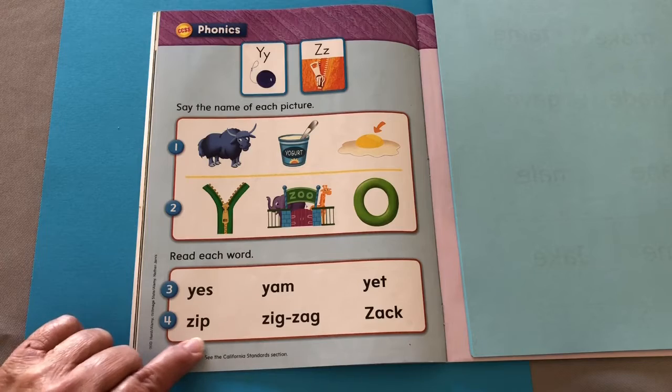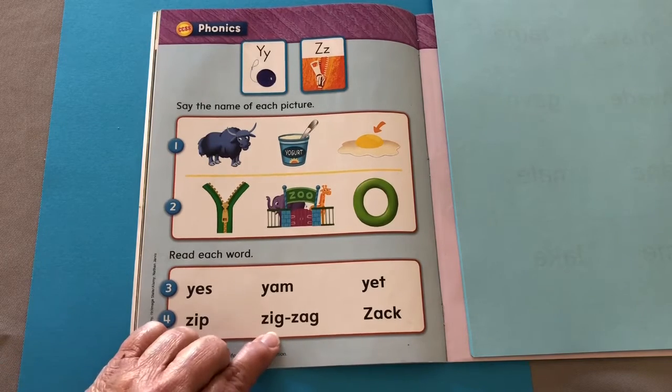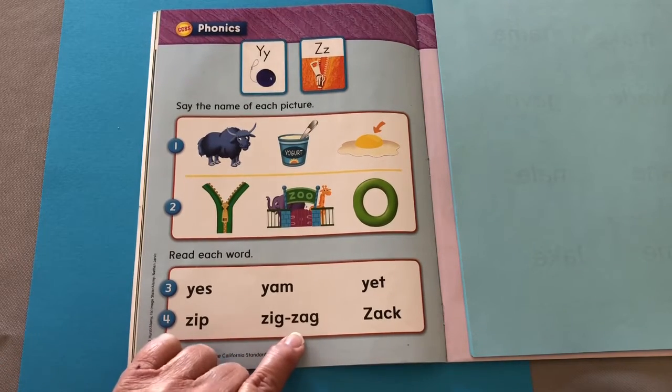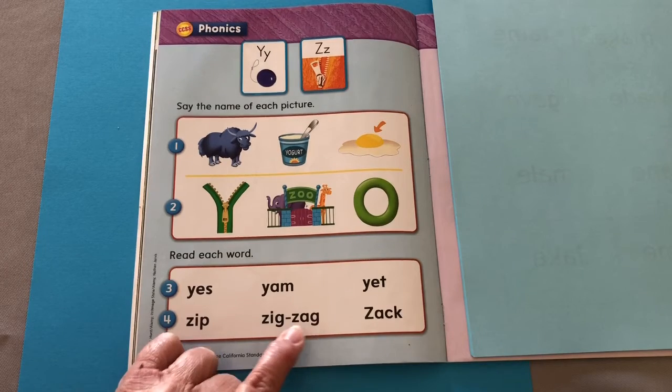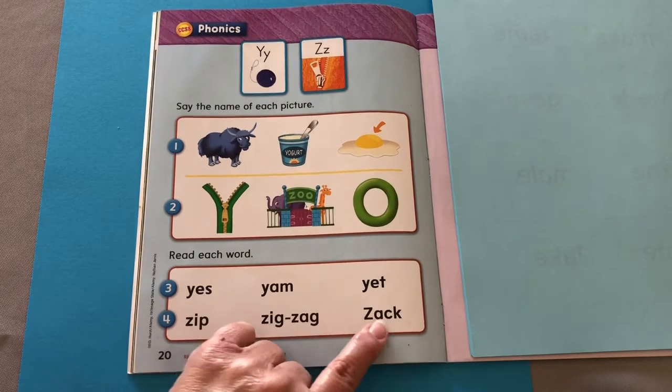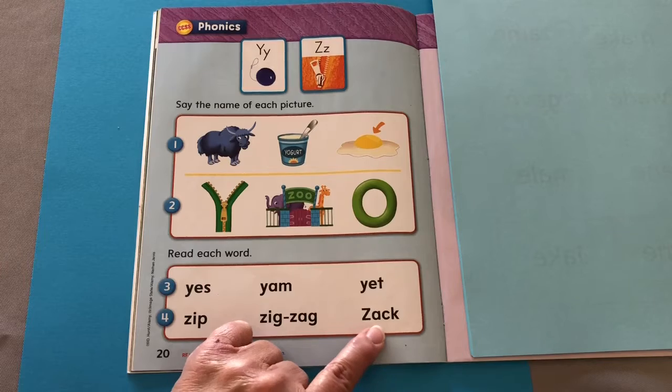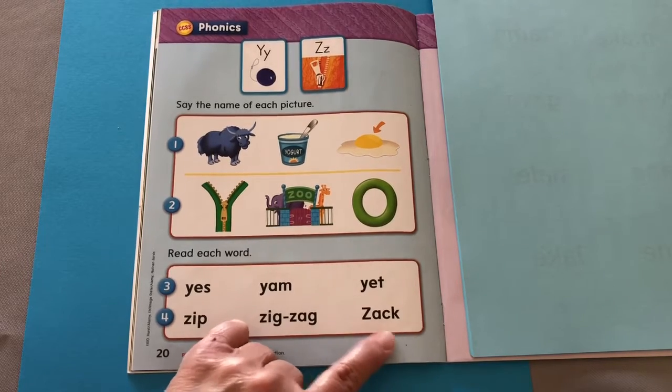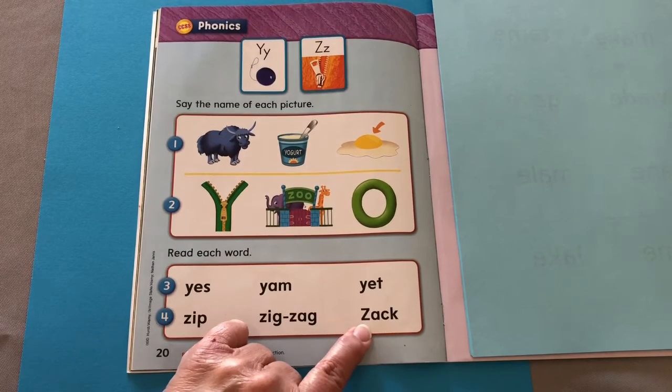Okay. Here is zip, zip, zig, zag, zigzag. And here's someone's name. Zach. And I know it's a name because the letter Z is a capital or uppercase letter.